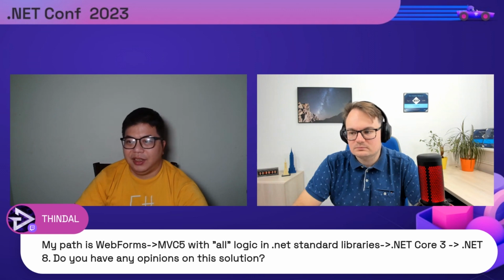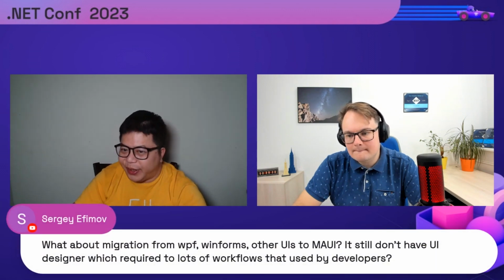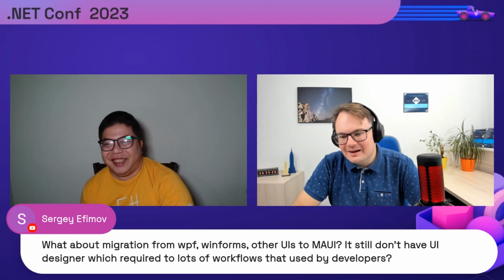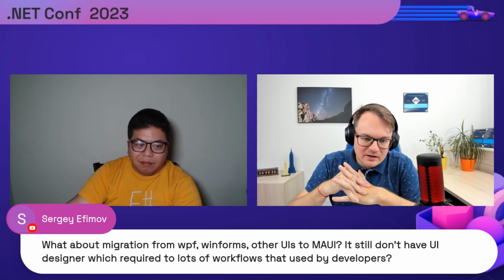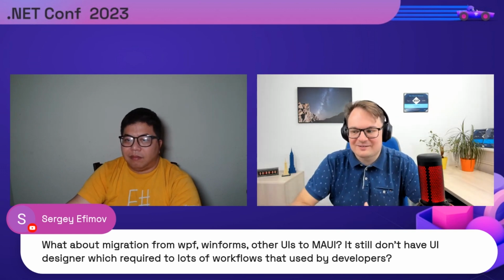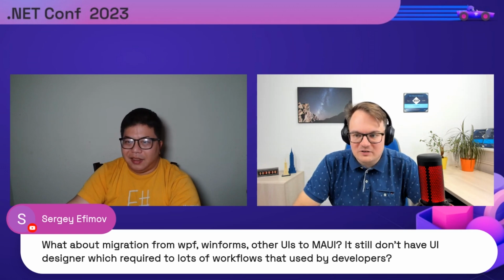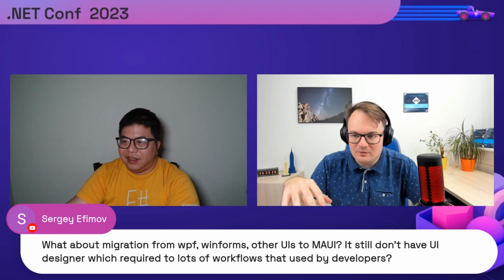Okay, the last question. I think you can answer or not answer. Migration from WPF, WinForms, other UIs to MAUI. That's a completely different story, maybe for another session. Just to be quick, MAUI doesn't have the UI designer, and if you have been used to using the designer, then the new modern technologies in the web era and in the mobile space also, the designer is not a favorite thing for them. So I would prefer just keeping your markup code under control by doing it by hand.